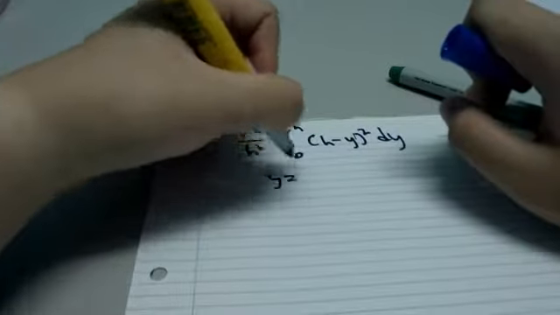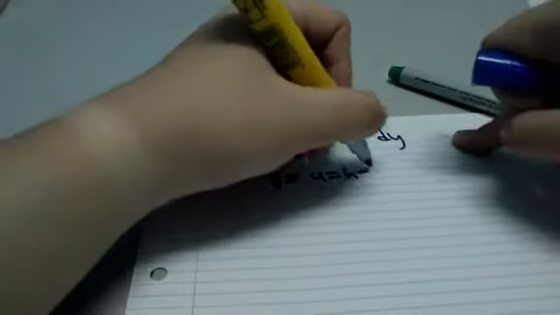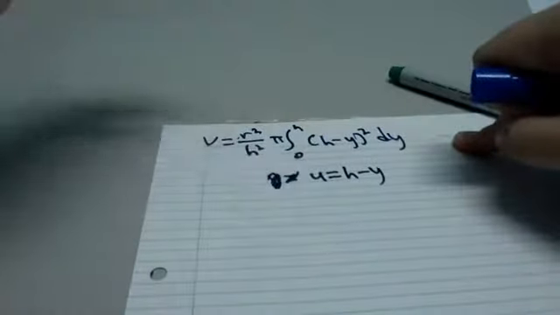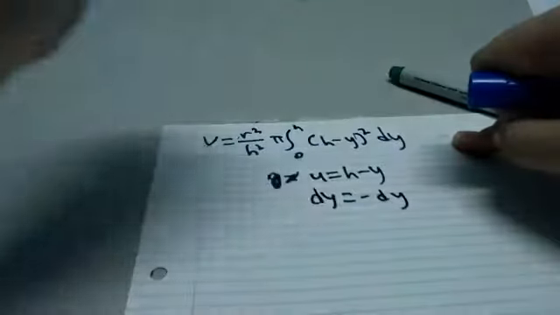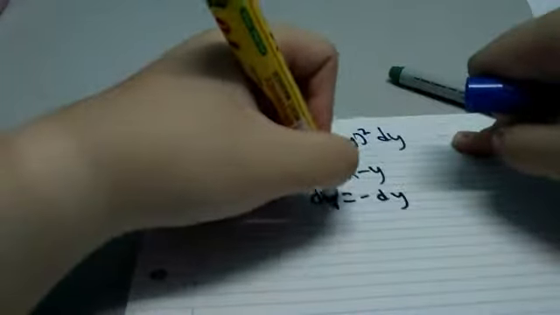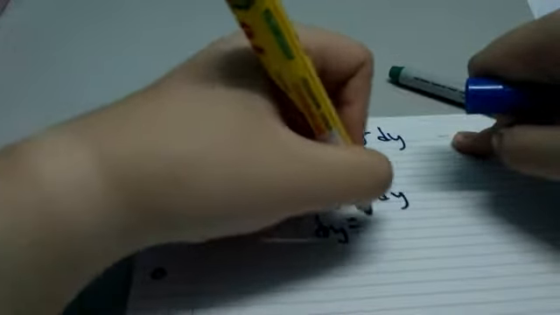So I want to substitute this whole term. u is equal to h minus y. Then we differentiate both sides. So du is equal to negative dy. Then dy is equal to negative du.